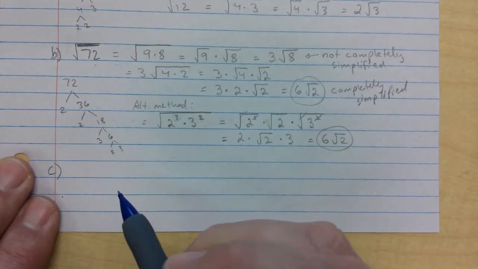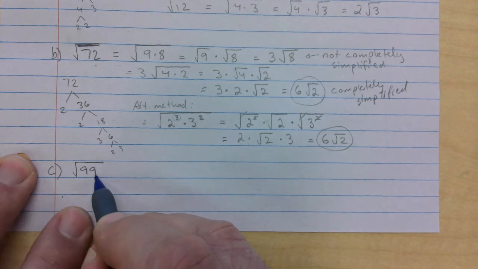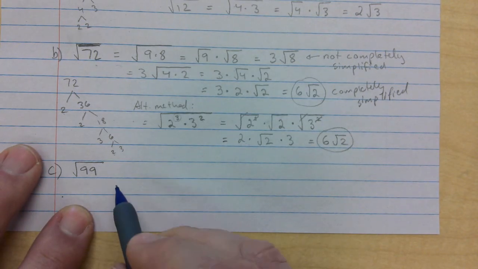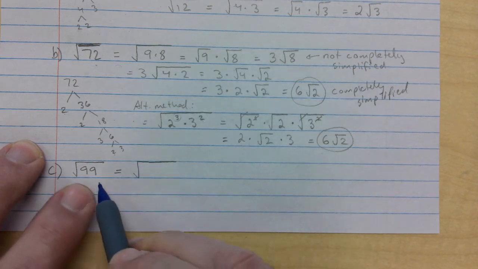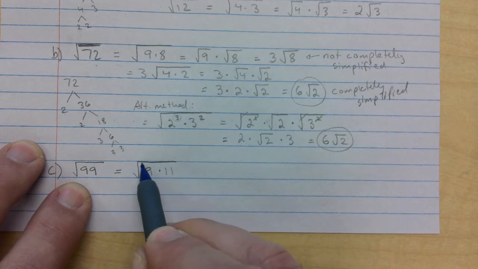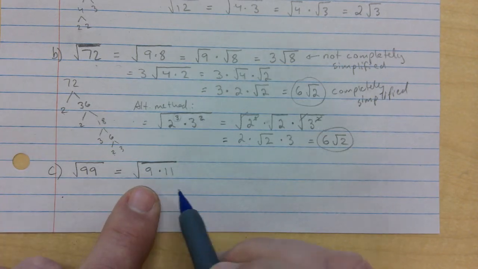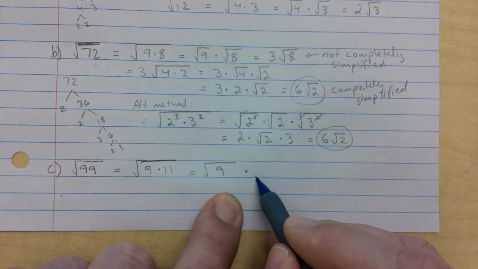C, square root of 99. How would you do that? I will just use the method where I slowly start to break down. I see that it's 9 times 11. Okay, square root of 9 times 11. And 9 is a perfect square. So I'm going to break this down into square root of 9 times square root of 11.